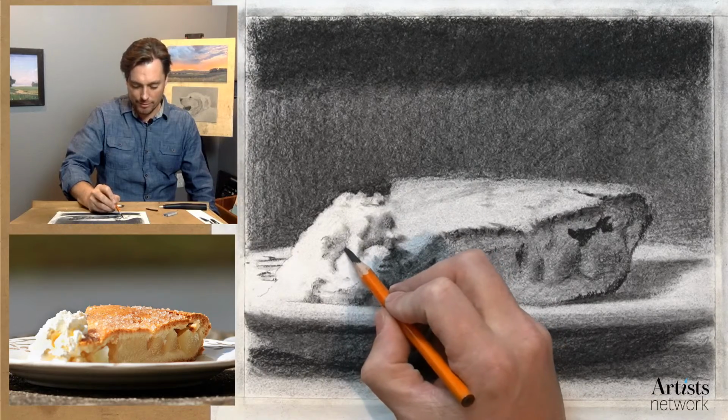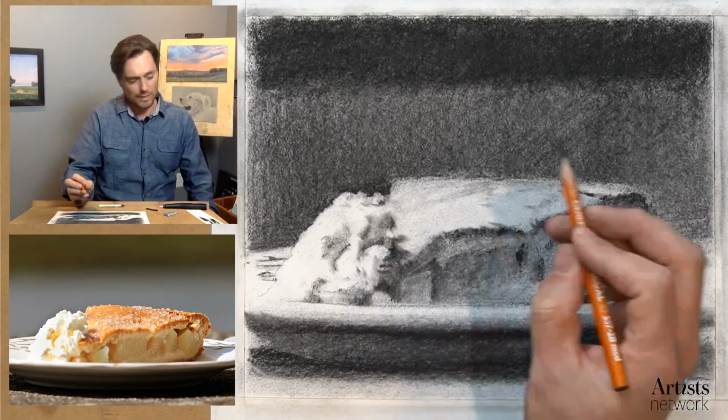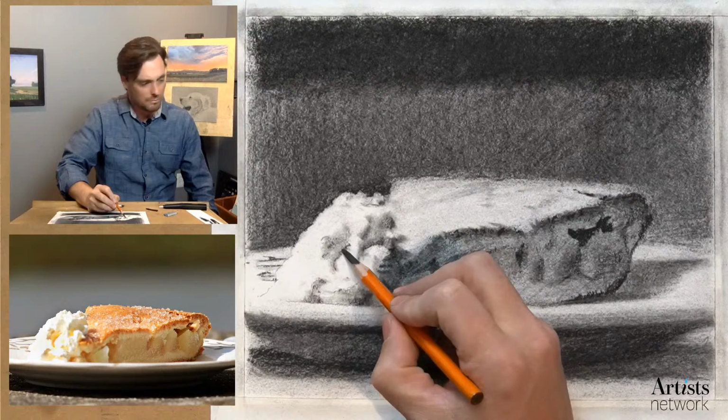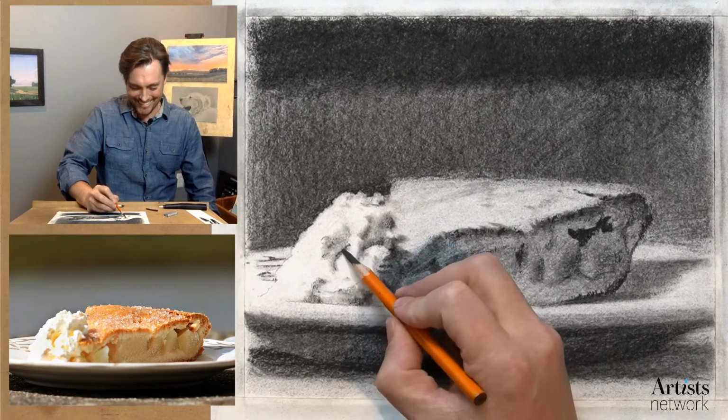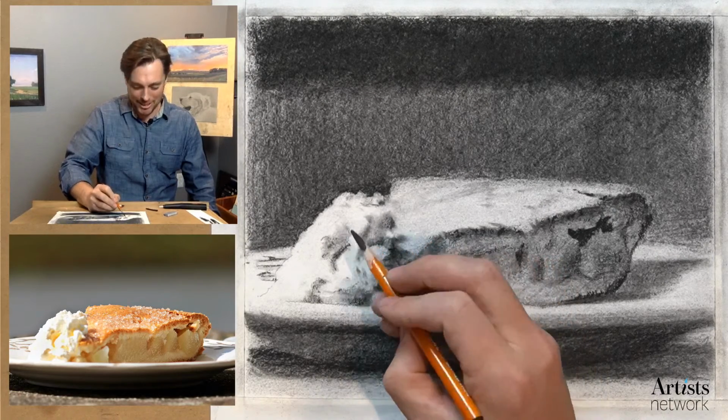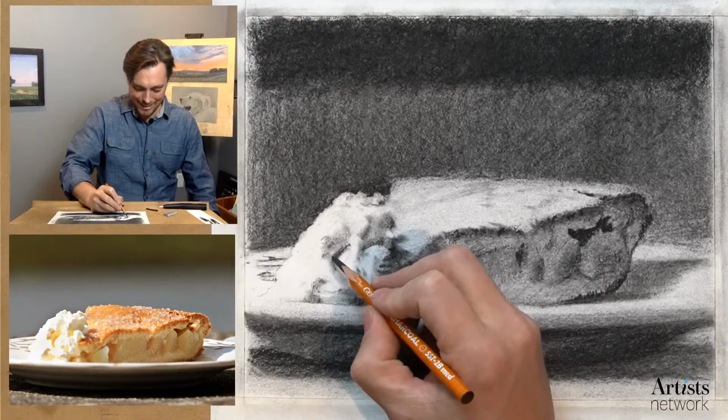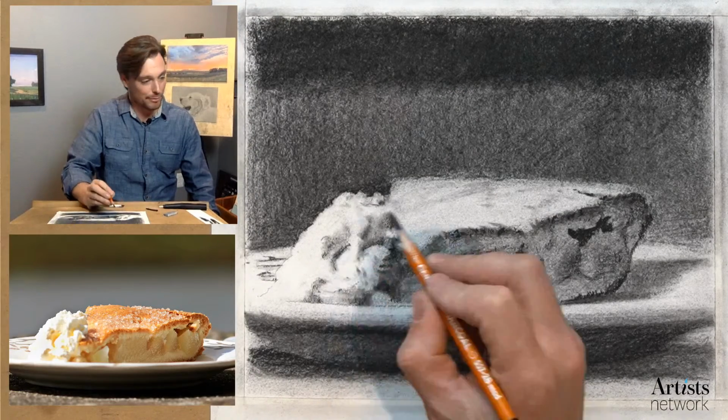And I considered it for this, but I guess I just didn't feel like it. So sometimes that's the only real reason, is I just felt like working in charcoal for this one and not on the toned paper.